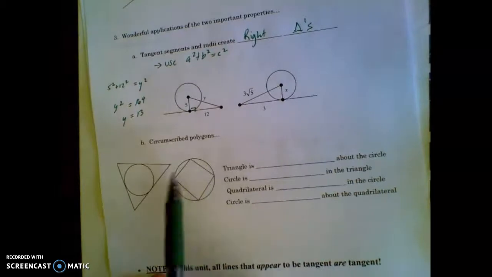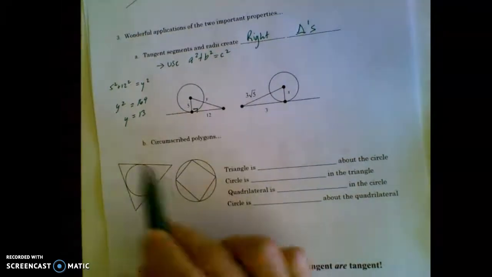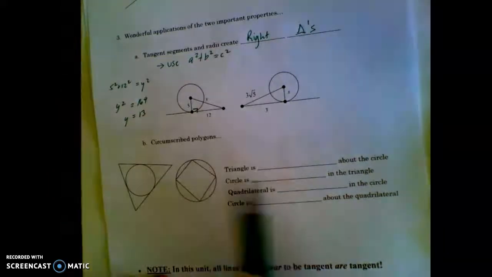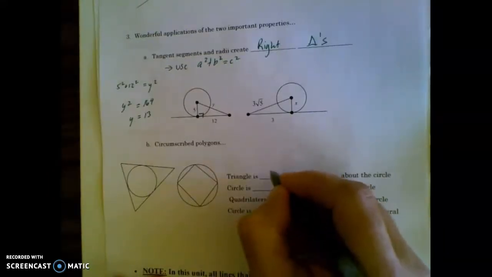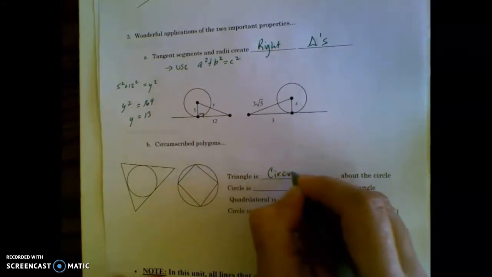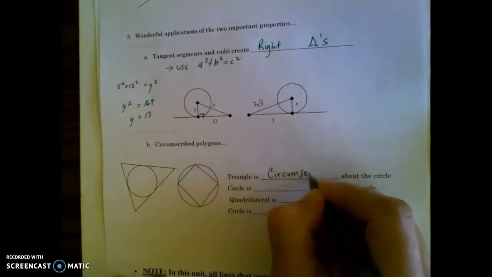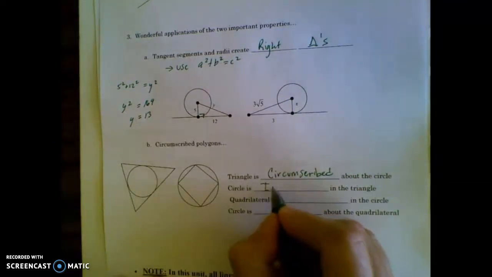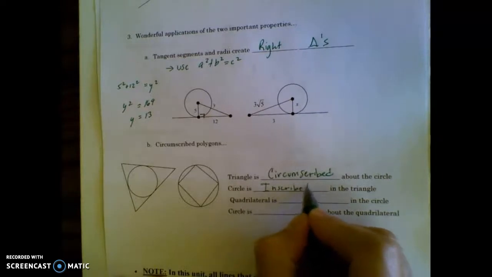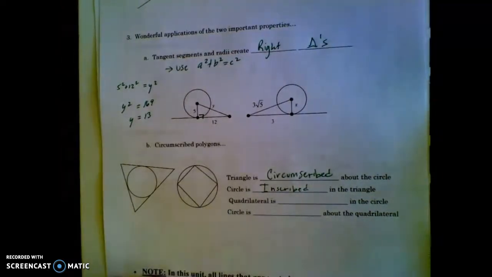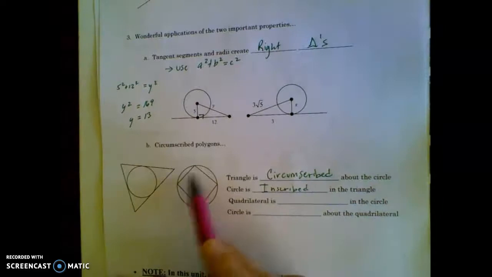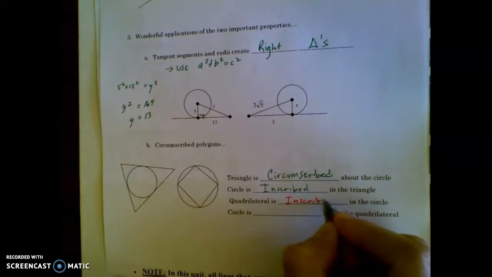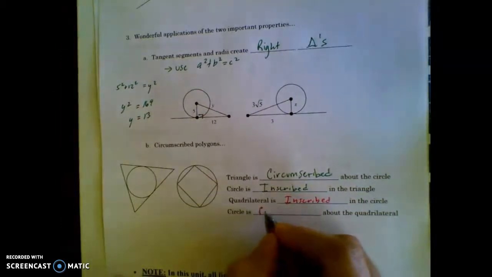So circumscribed polygons, so some terminology. Focusing on this first triangle, I have a triangle on the outside, circle on the inside. That means the triangle is circumscribed because it's on the outside. So if you ever hear that word, it's on the outside. Circumscribed. The circle's on the inside, so that is inscribed. On the second drawing, now I have a quadrilateral on the inside, circle on the outside, so that means the quadrilateral is inscribed. And the circle is circumscribed.